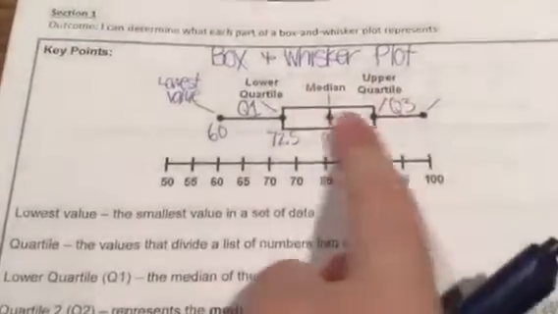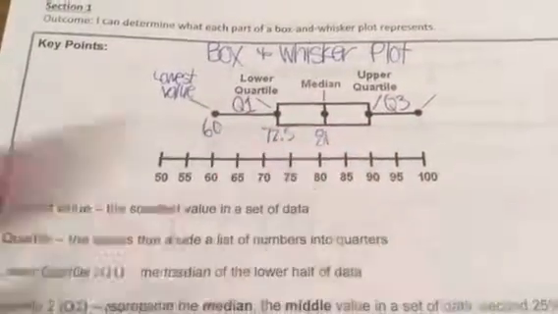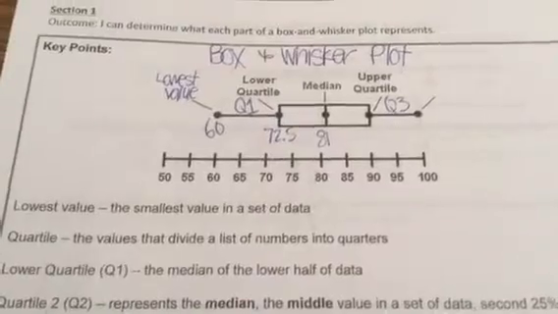Then I have my upper quartile or Q3. This divides the upper half into 1/4, 1/4, 1/4, 1/4. My Q3 value here is 90.